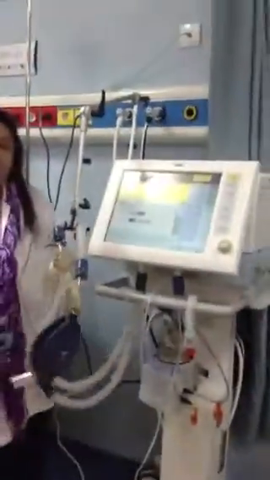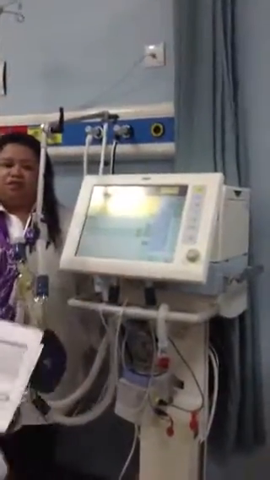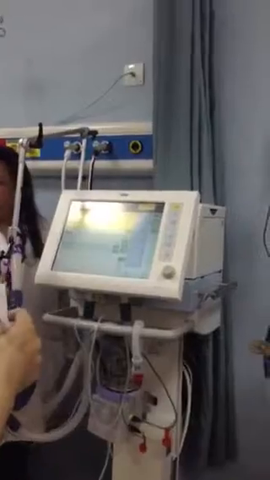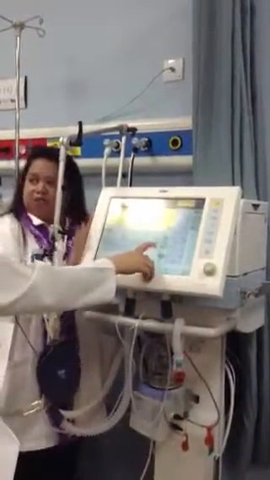Make sure it is under the standby mode. The purpose of the pre-use check is to check your tubing, your oxygen, your flow sensors. If your machine is working, your whole machine is working.